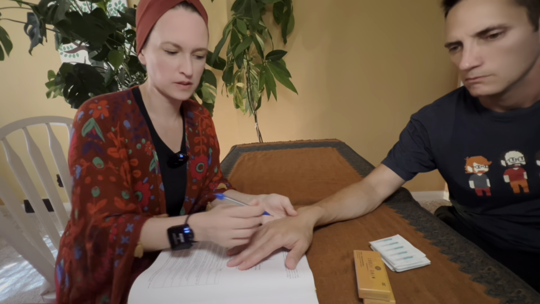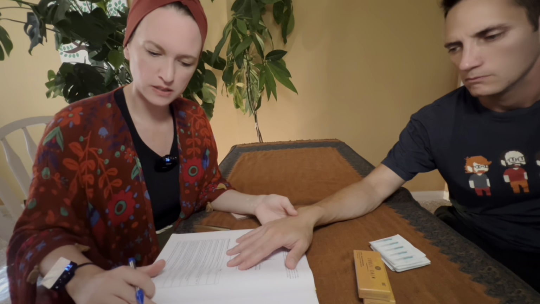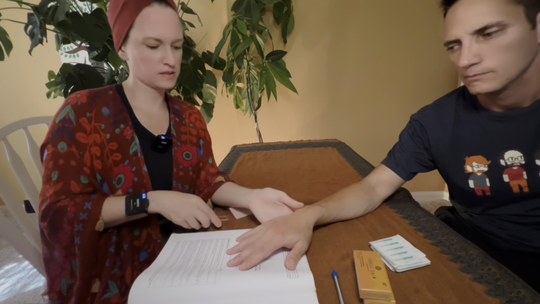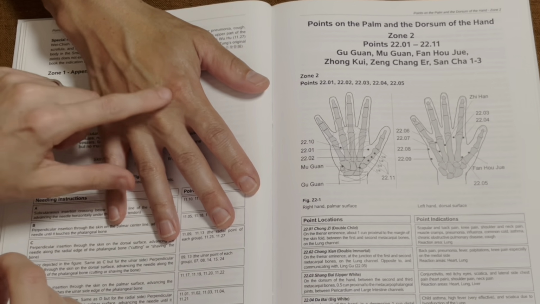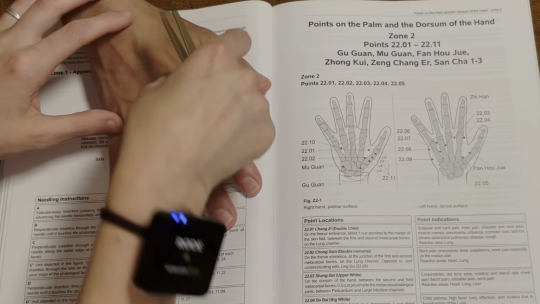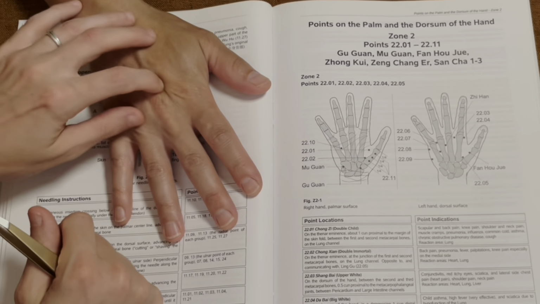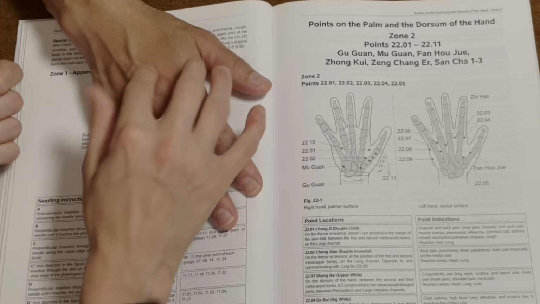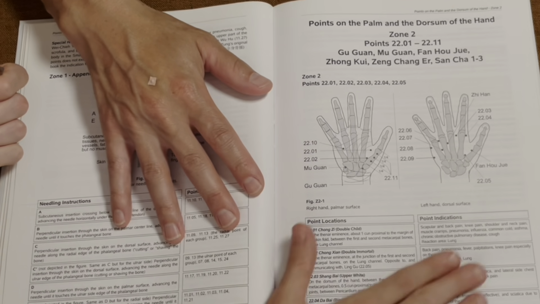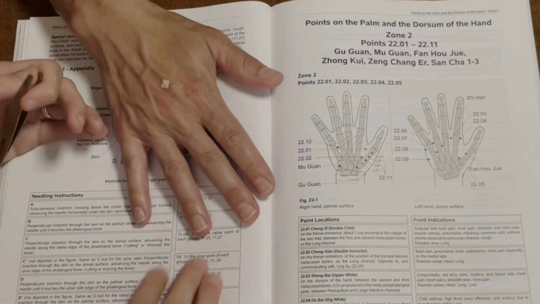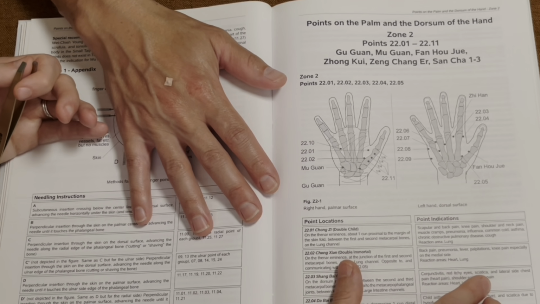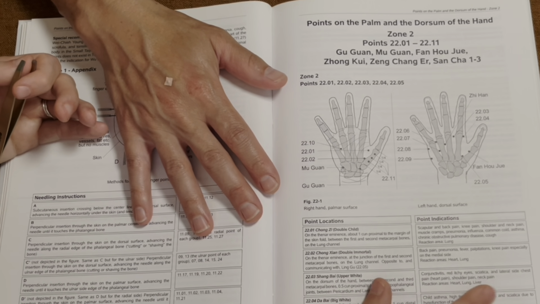Mm-hmm. A little bit? Okay. All right, so this one is Shang Bai, or upper white. So 2203, upper white. And like I said, these are just placeholders. We're going to show you some needling techniques later on, but for now, we're just going to use the seeds as placeholders. So the Shangbai upper white is for conjunctivitis, red itchy eyes, sciatica, lateral side chest pain or heart pain, shoulder pain, neck pain.